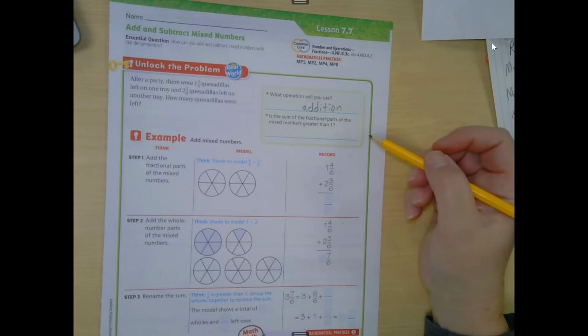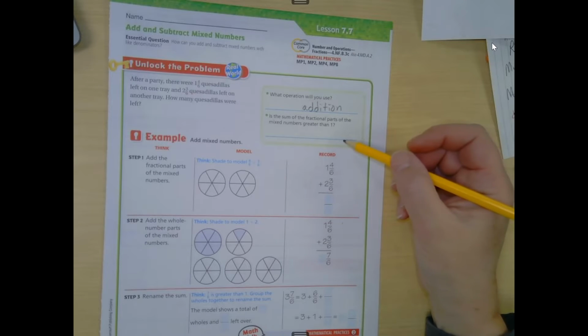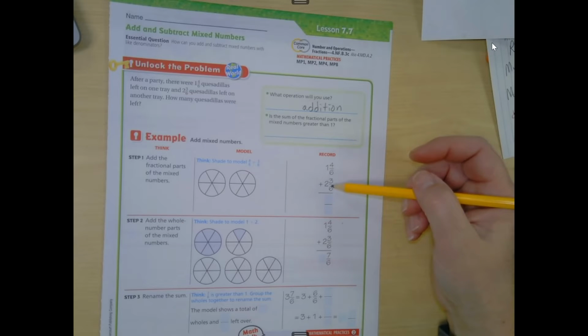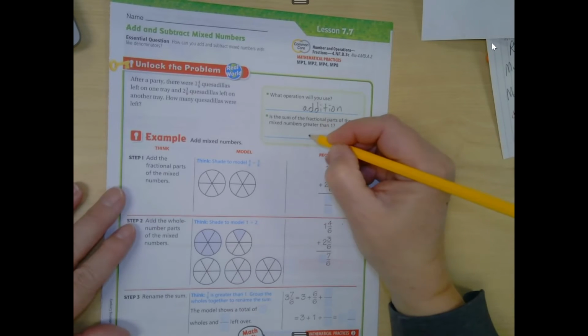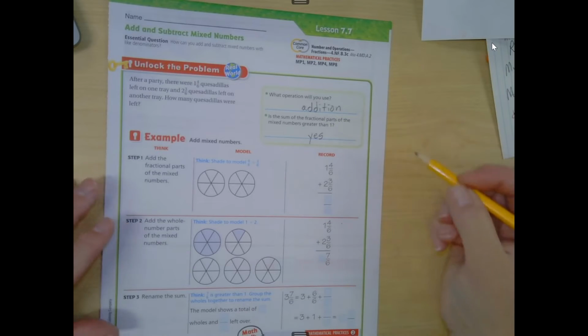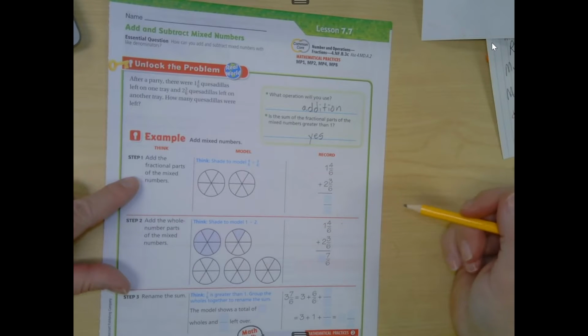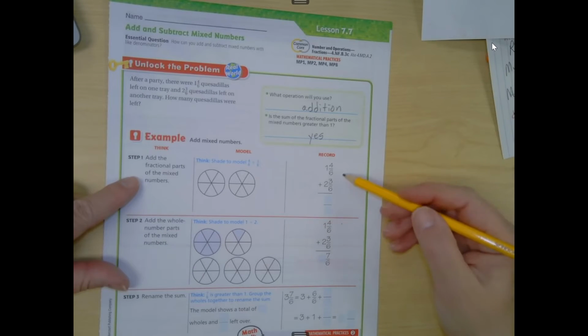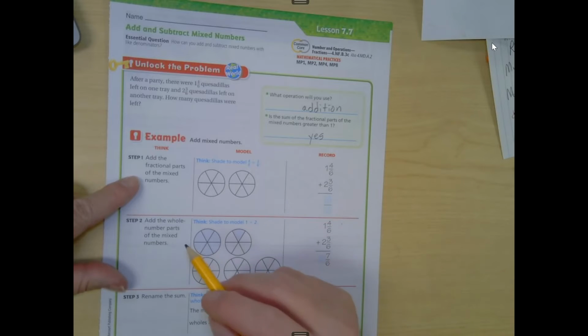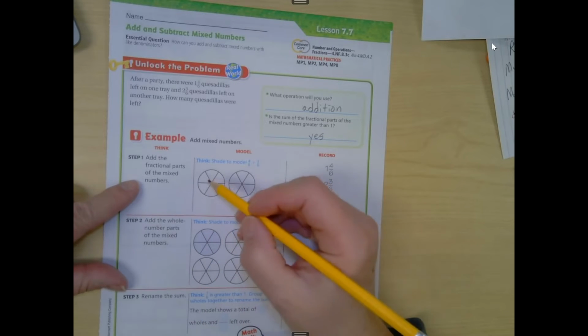Is the sum of the fractional parts of the mixed number going to be greater than 1? Yes, it's going to be bigger than 1. So first they are having you add the fractional parts of the mixed number. So we've got 4/6.